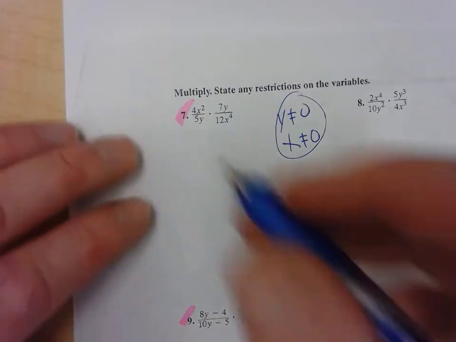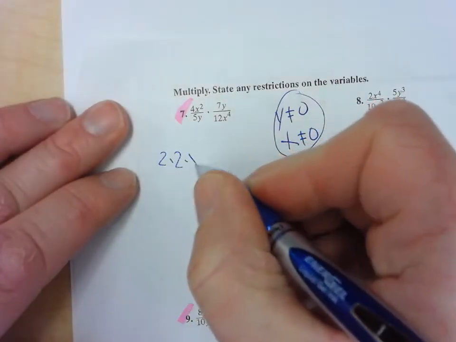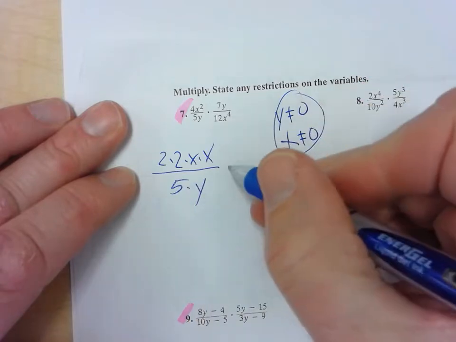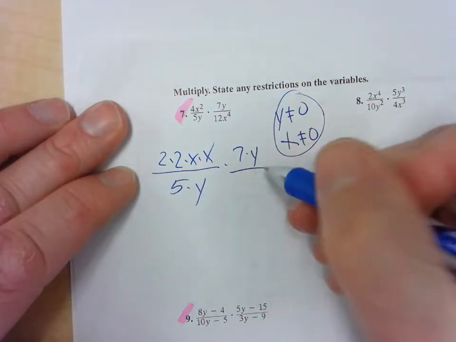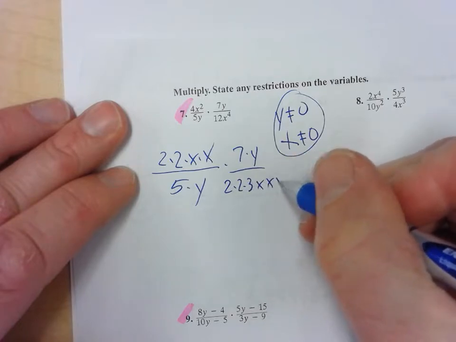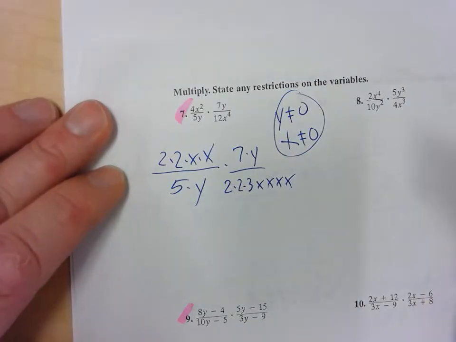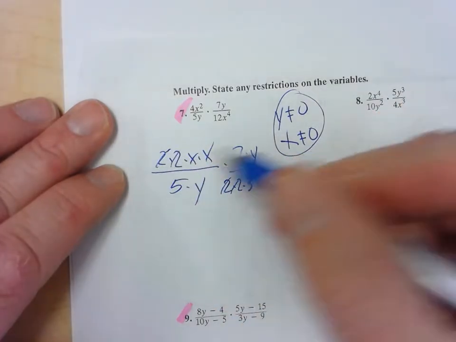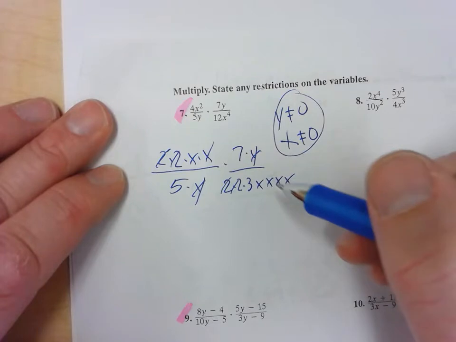Alright, and back. So it's 2 times 2 times x, that's the top there. 5y is already factored. 7y is already factored. And 2 times 2 times 3 times x times x times x times x would be x to the 4th. Now we start hacking stuff away. The 2's hack away, boom, boom, gone. Y is gone.